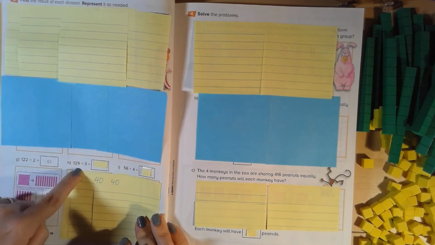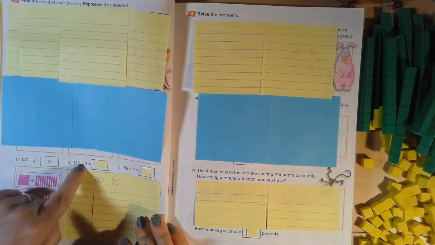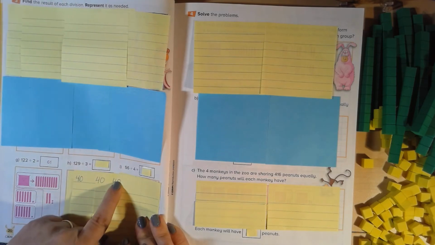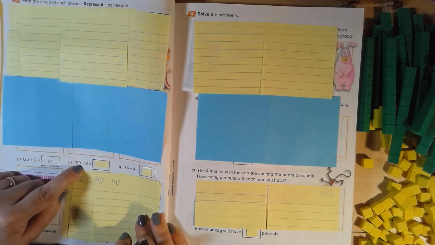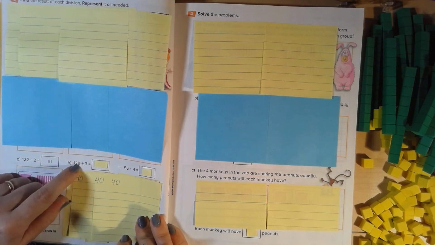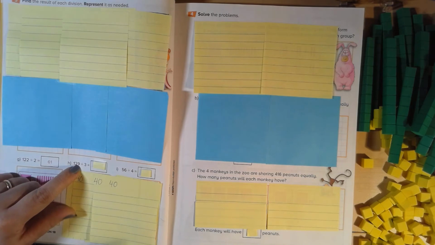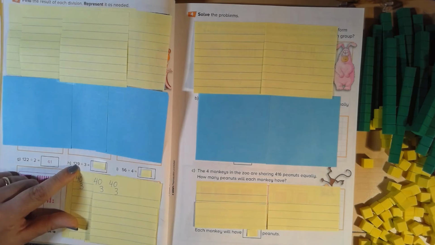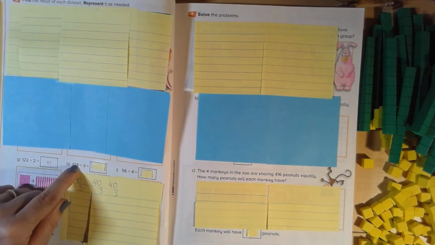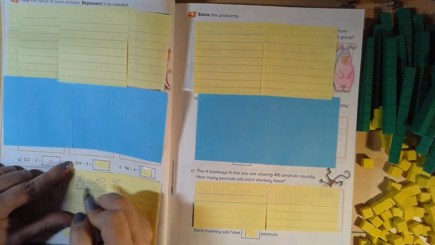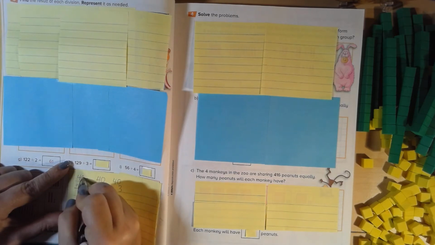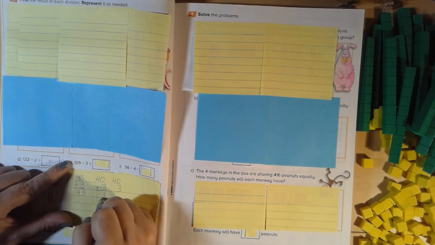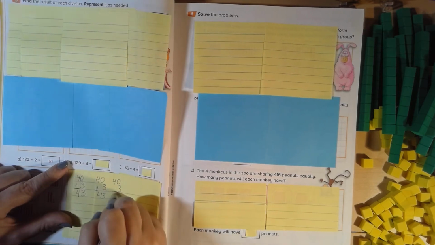If I took 129 and I'm dividing it into 3 groups, I would have 40, 40, 40. And then I have the 9 left over. So if I was to divide 9 into 3 equal groups, it would be 3, 3, and 3. Because I know that 3 times 3 is 9. So 40 and 3, 0 plus 3 is 3. Bring down my 4. It's always going to be 43.